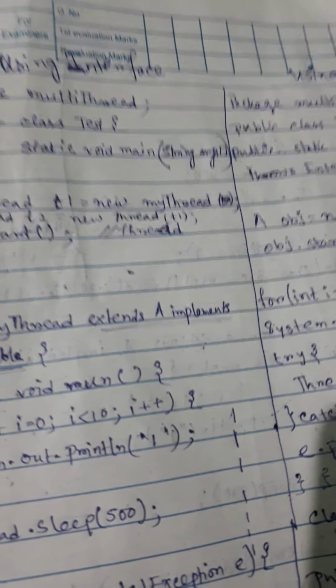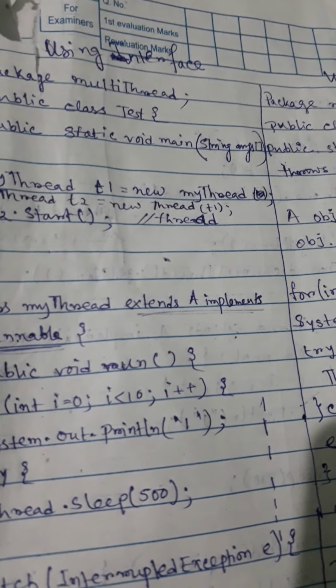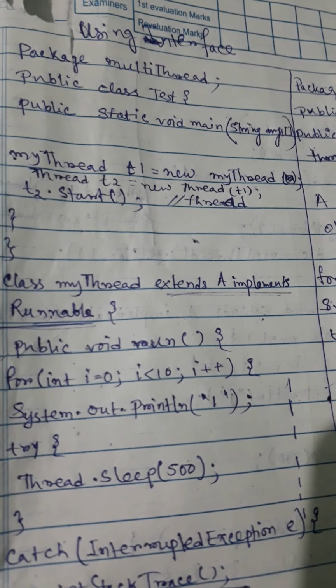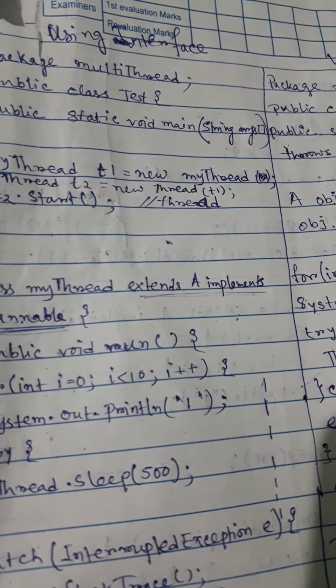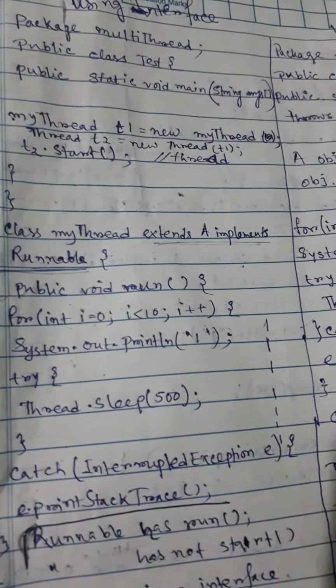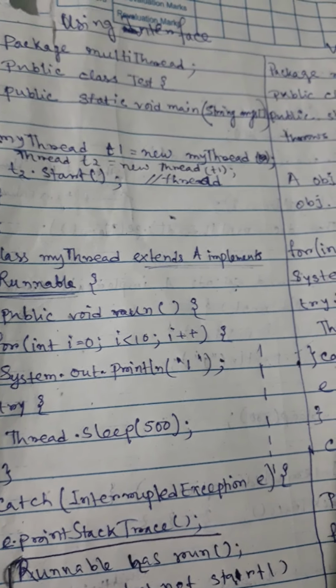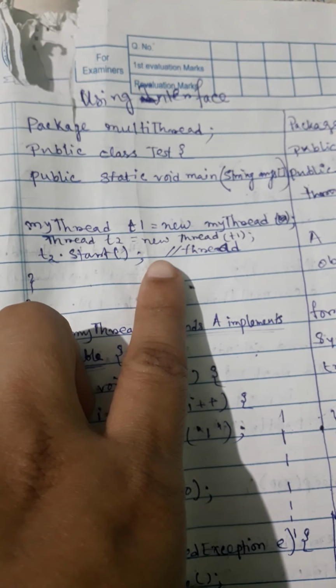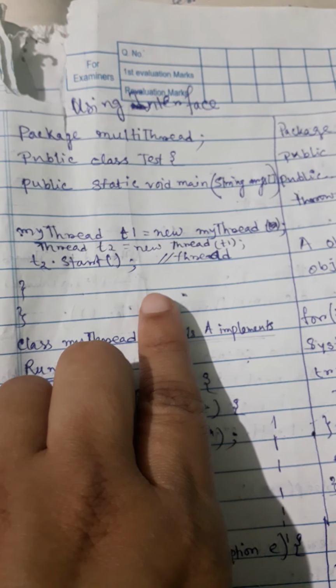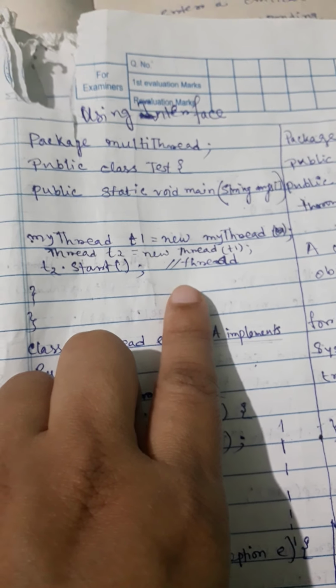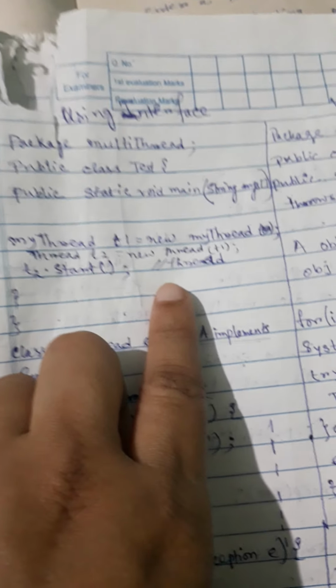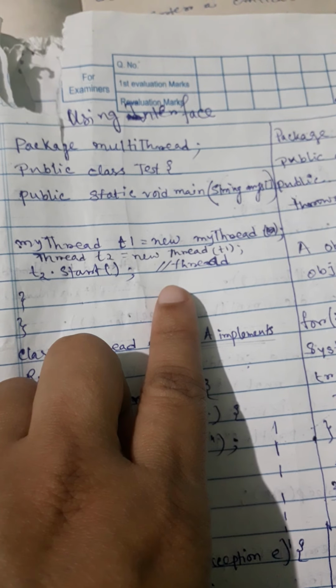So Runnable is the interface where the run method is there, but it does not have a start method. That's why using a MyThread object, we cannot call the start method directly. Therefore we have to call it via a Thread class object.